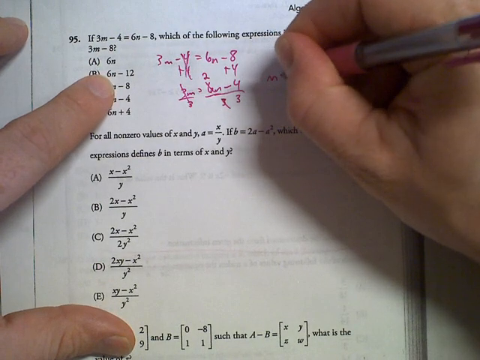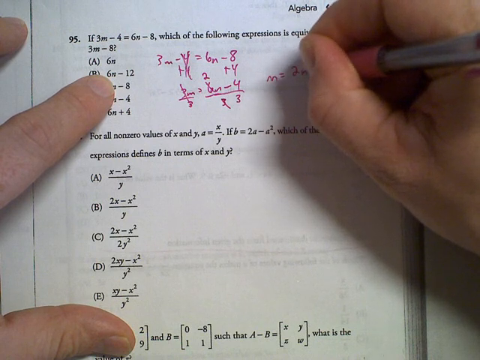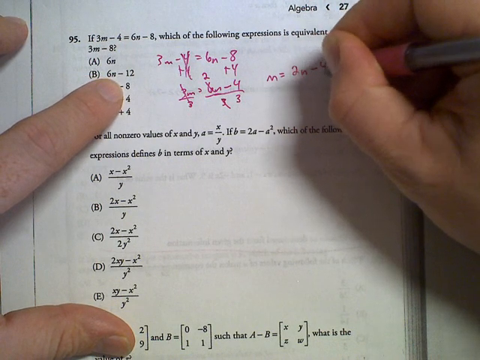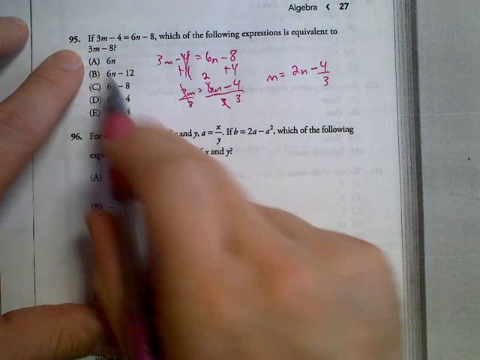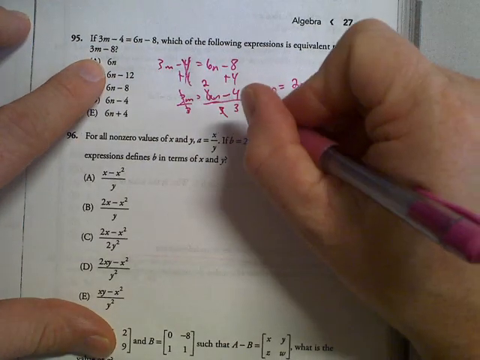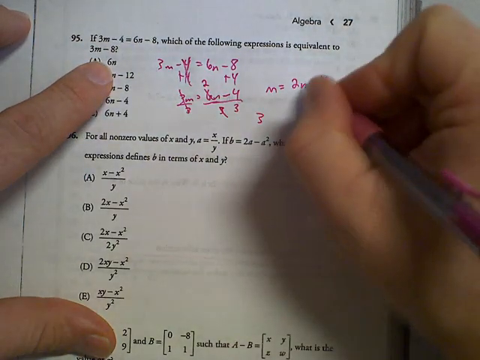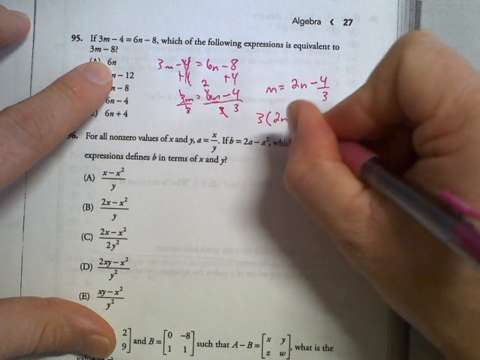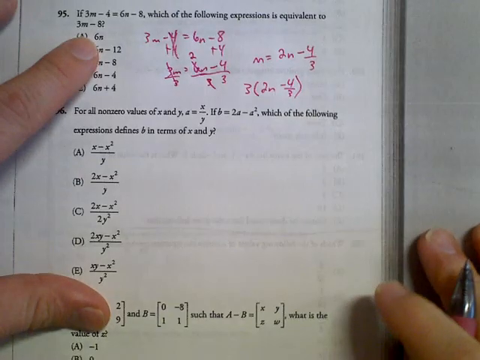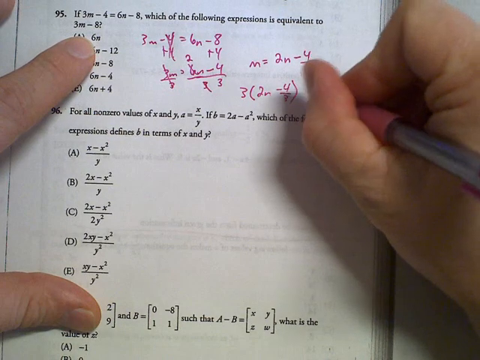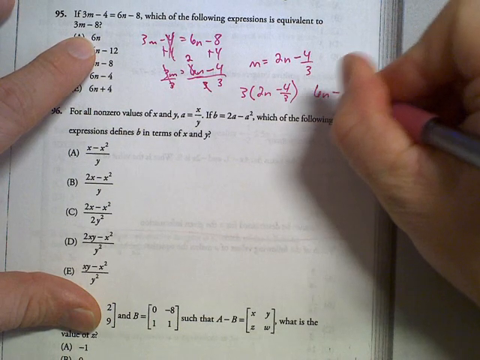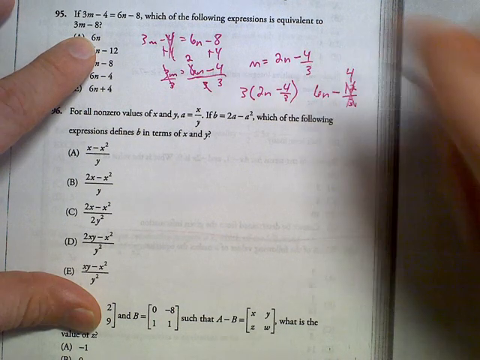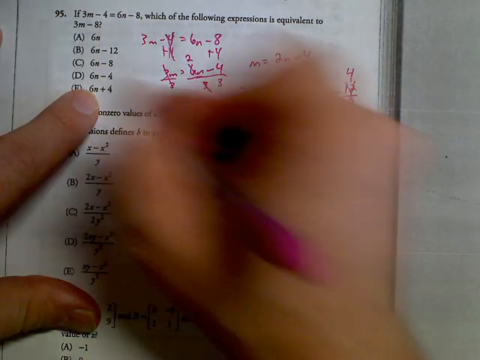So I know that my m has to be 2n minus 4 over 3. So now what happens if I plug in 3, my m becomes 2n minus 4/3. If I distribute, I get 6n minus 12 over 3. 12 over 3 becomes 4. So I know it has to be 6n minus 4.